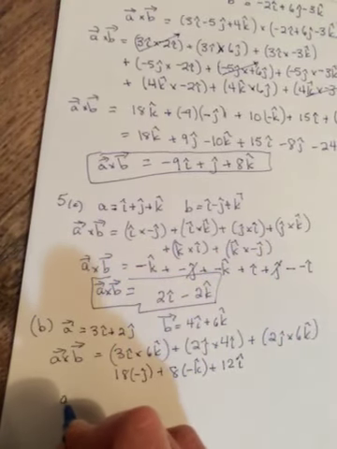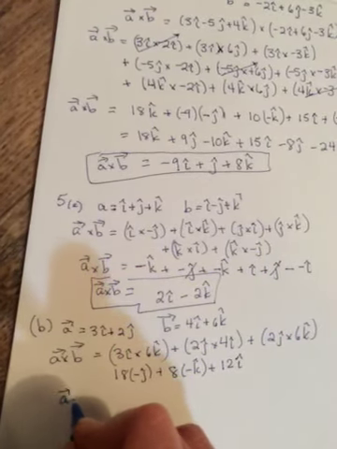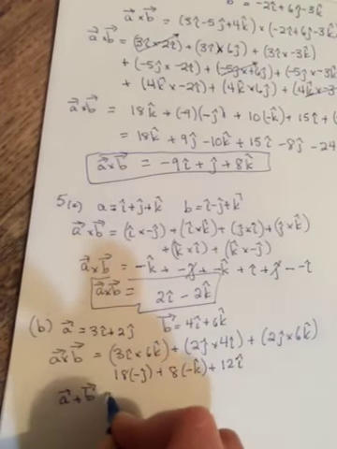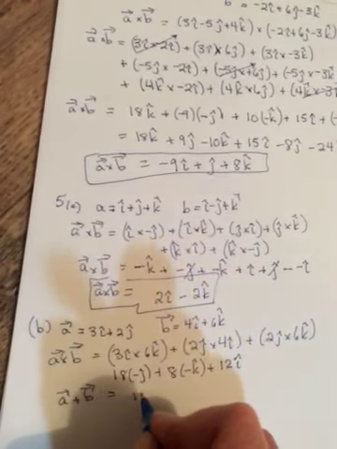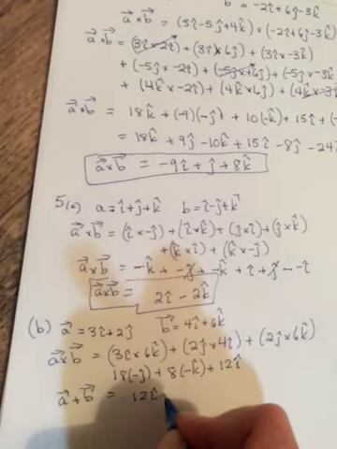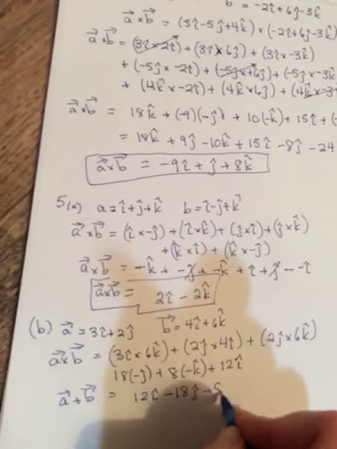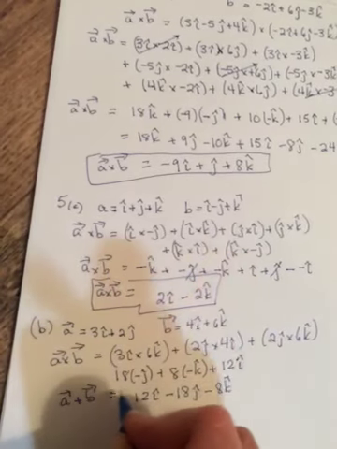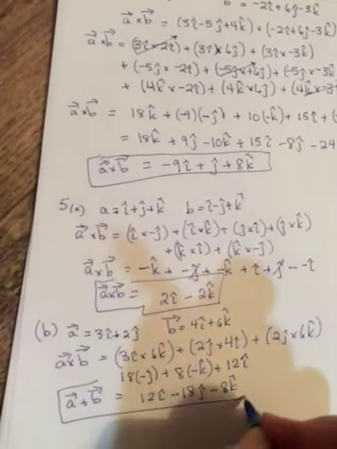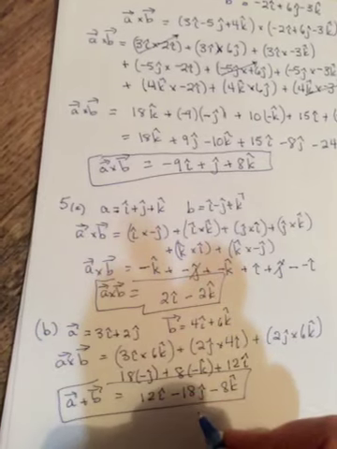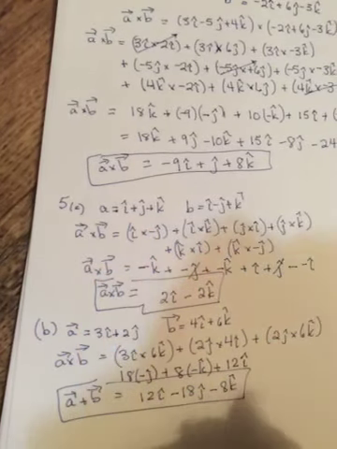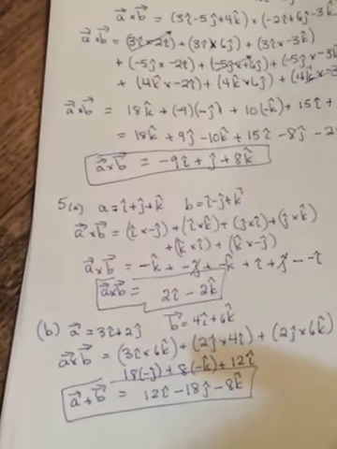In your last step, you don't even have to combine like terms because there's only one of each this time, but you do need to rearrange it so that it's 12i minus 18j hat minus 8k hat. I should probably check it. 12i minus 18j, woohoo, I like it when I don't make a mistake.